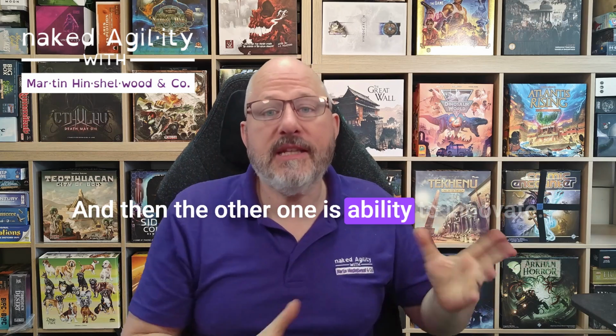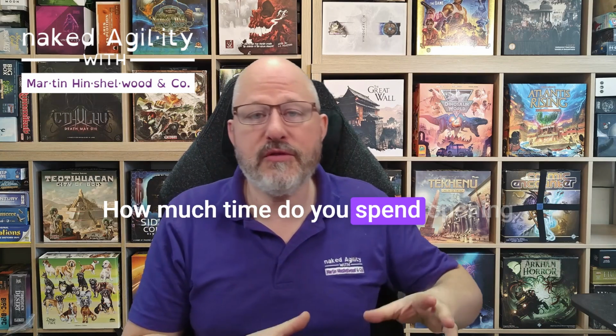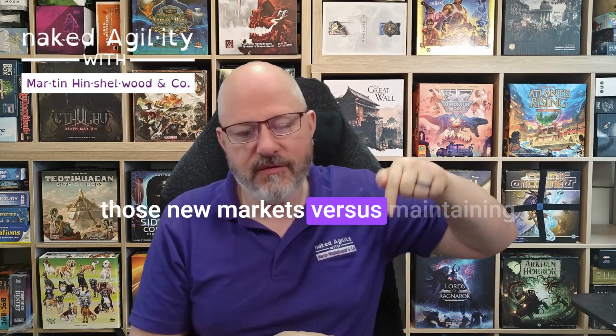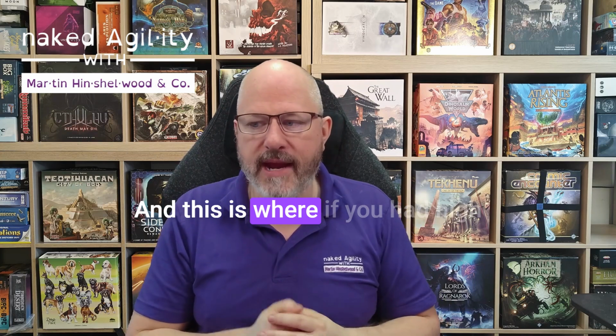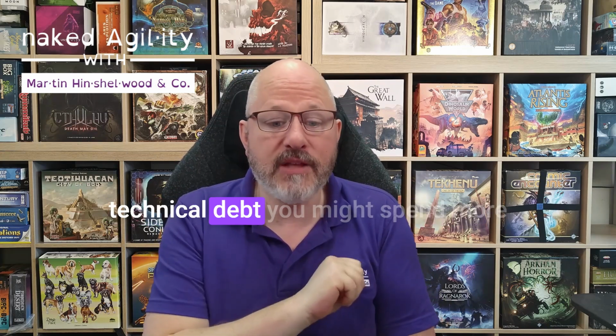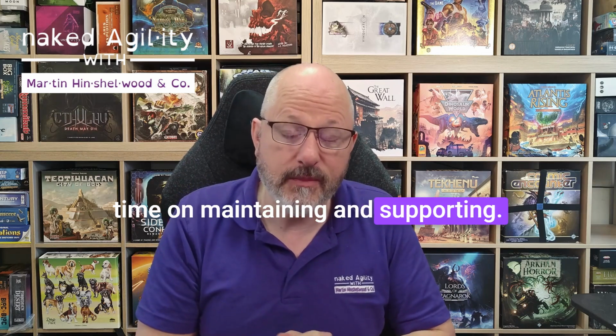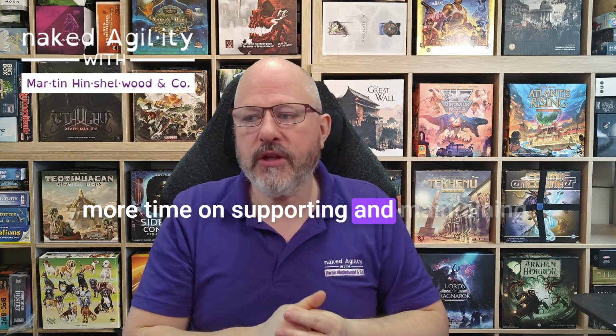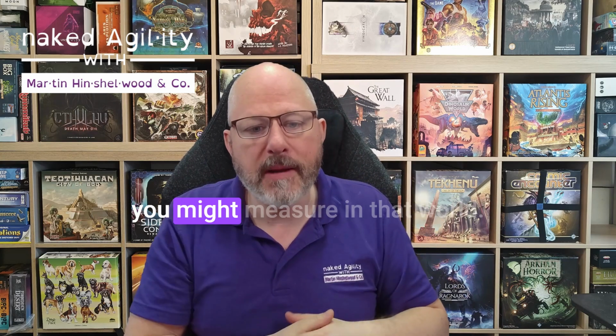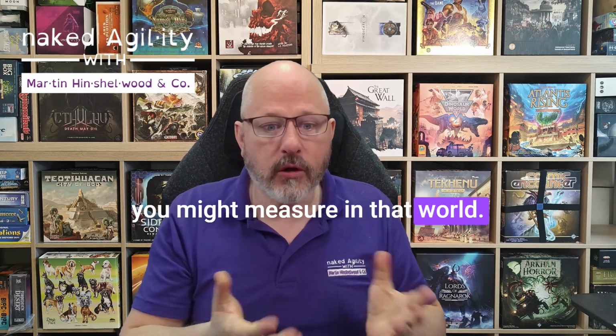And then the other one is ability to innovate. How much time do you spend opening those new markets versus maintaining and supporting existing stuff? This is where, if you had high technical debt, you might spend more time on maintaining and supporting. If you have low product quality, you might spend more time on supporting and maintaining. So those are the types of things you might measure in that world, right?